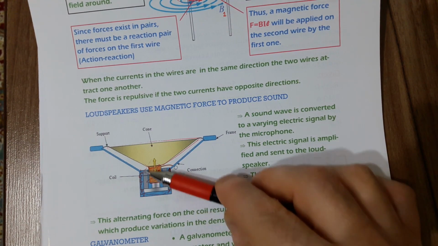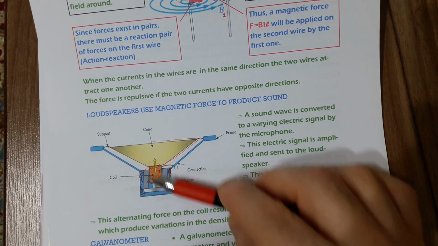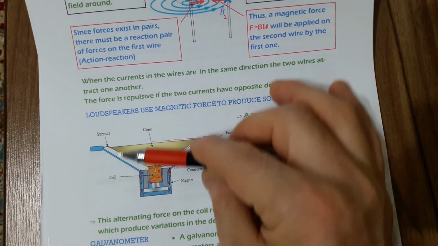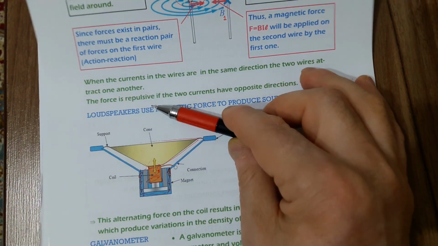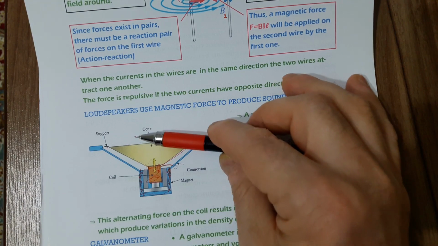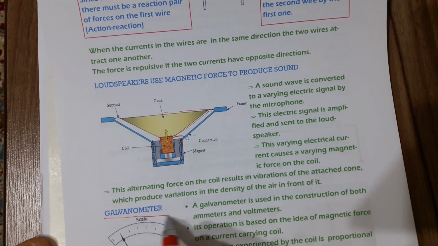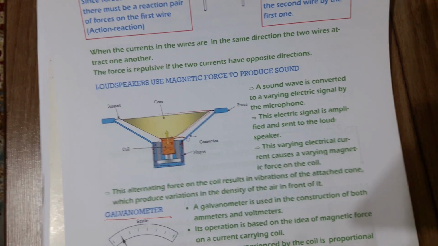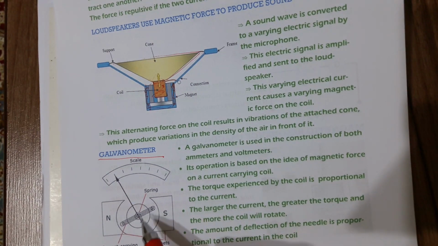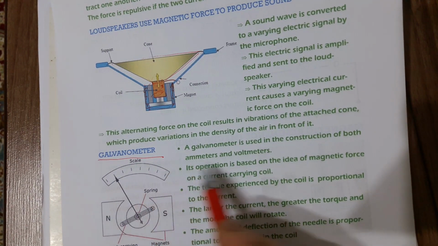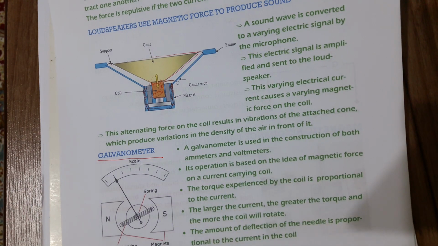This coil starts to move according to the frequency of your sound and also the intensity of your sound. Then it moves the cone of the loudspeaker, and this cone produces rarefaction and compression regions, producing the sound. The second important device is the galvanometer. Galvanometers are normally coils. This galvanometer is used for the construction of both ammeter and voltmeter.